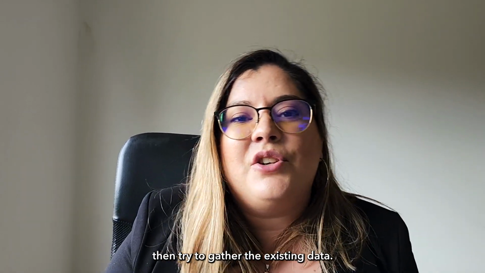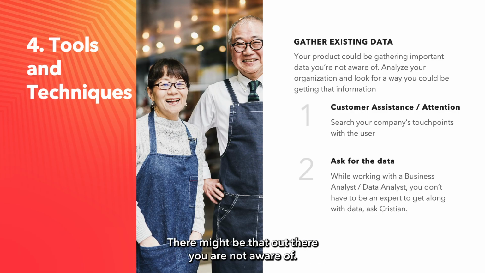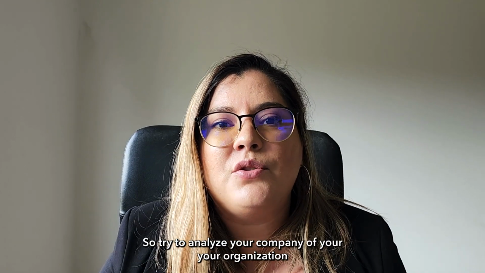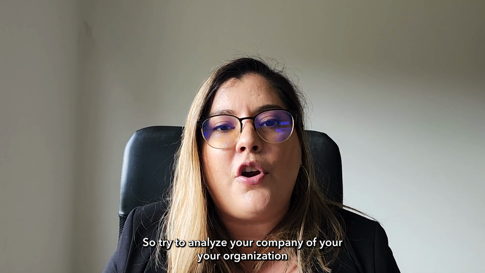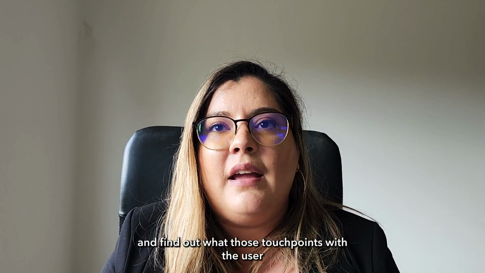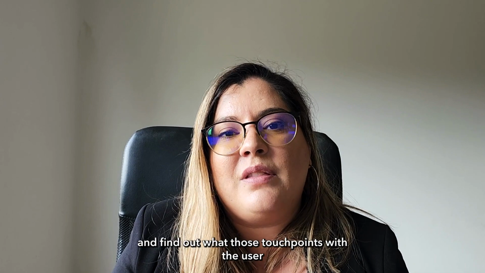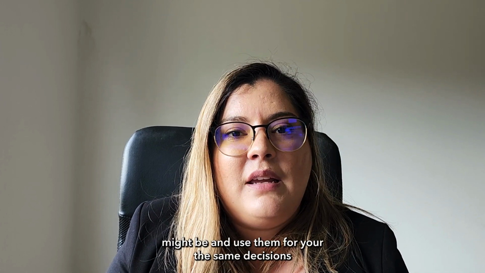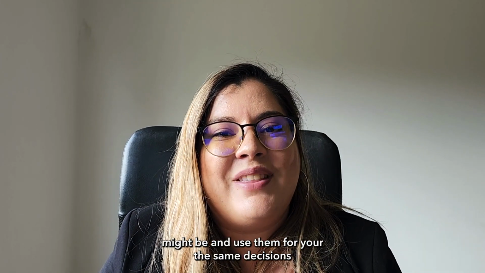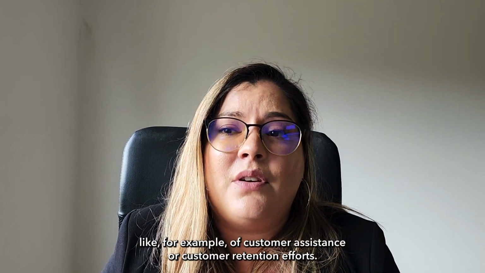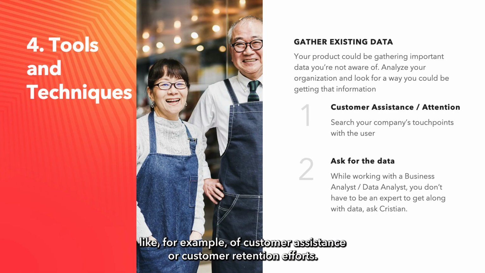Then try to gather the existing data. There might be data out there you are not aware of. So try to analyze your company or your organization and find out what those touch points with the user might be, and use it for your design decisions. For example, customer assistance or customer attention efforts.